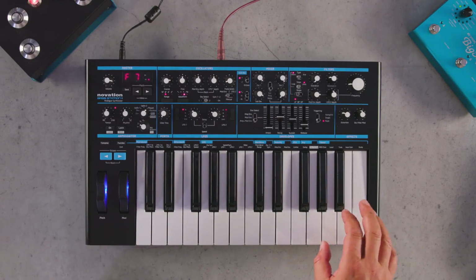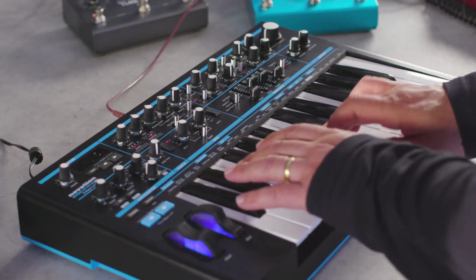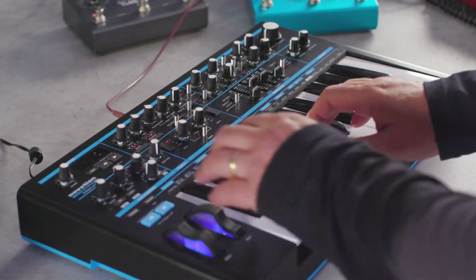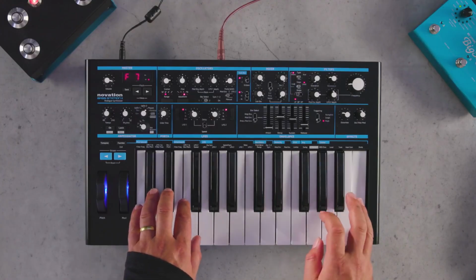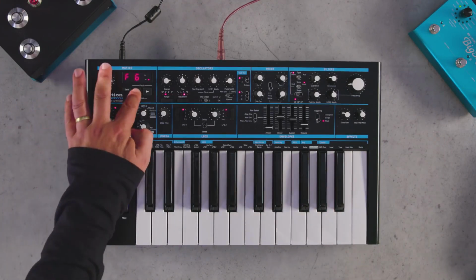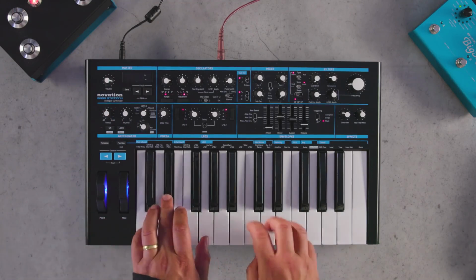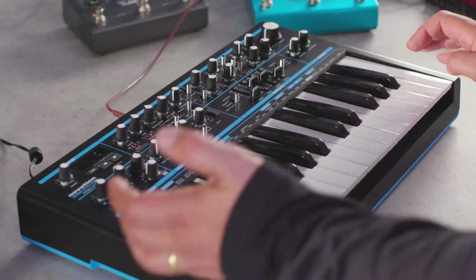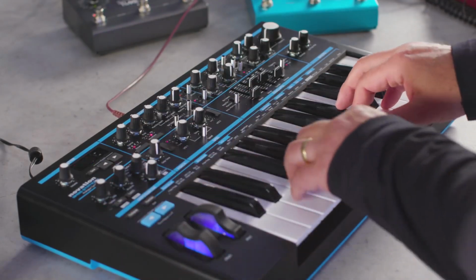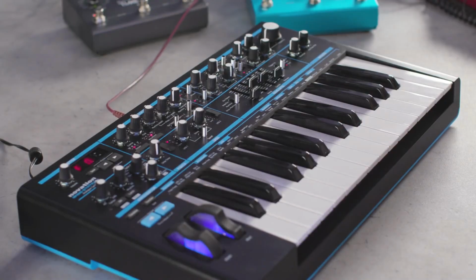This is now set to static, and it doesn't matter if I go to a high note or a low note, the filter is staying in the same place. If I bring this right down to 0, we're now on full filter tracking. And again now, like the original Bass Station, the filter is closed at the bottom, and as we move up the range, the filter opens itself up.